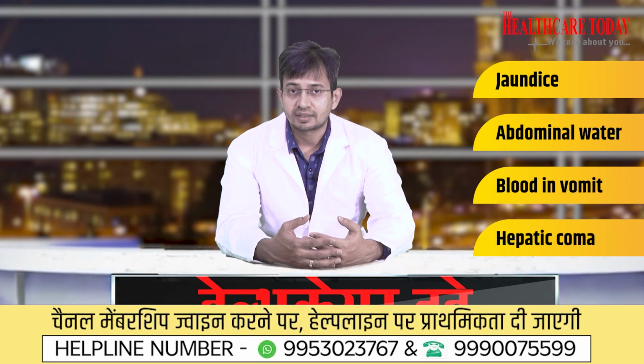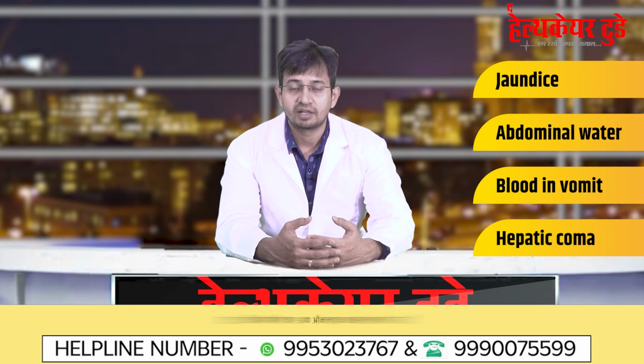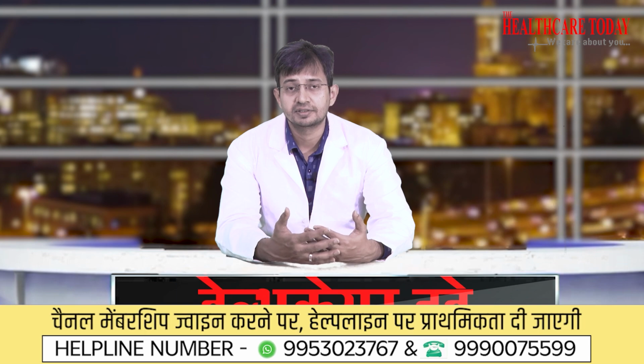In these conditions where the patient develops decompensating events, we counsel the patient or the attendant to go for a liver transplant. In many cases we have seen that there is no liver transplant donor, so we try to prolong the same liver as far as possible. As far as jaundice is concerned, we have a good number of medicines. We try regenerative therapies to stimulate the stem cells. We try plasma exchange, and we try steroid therapies.